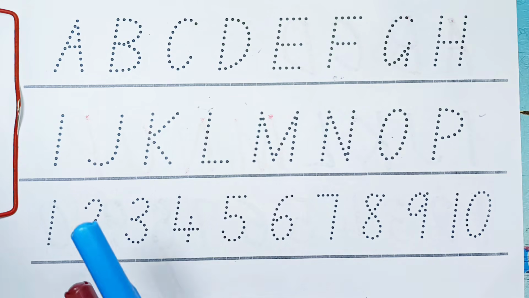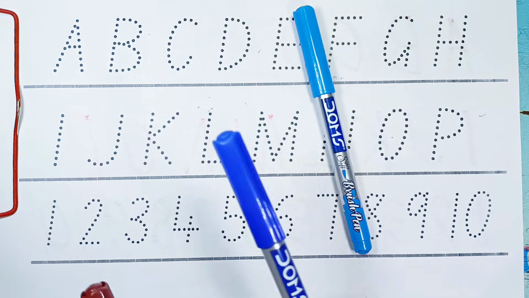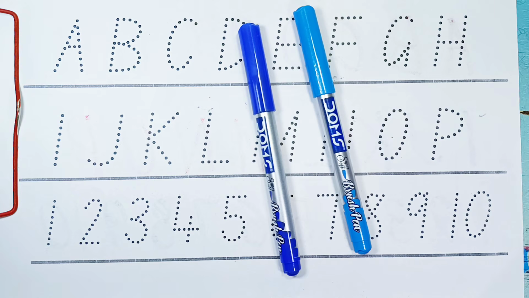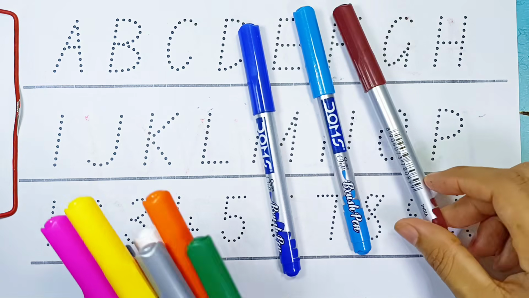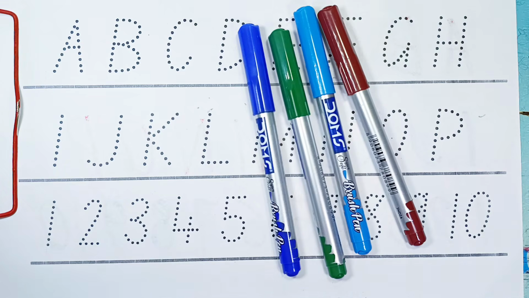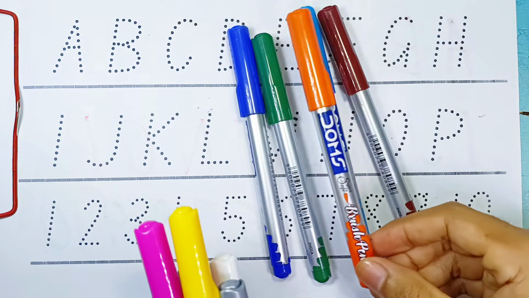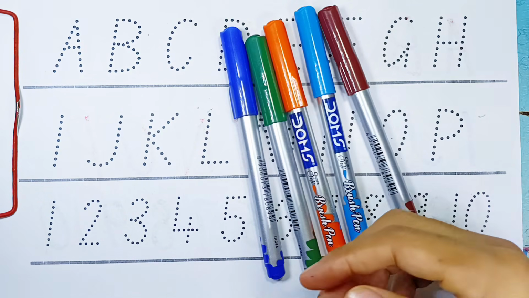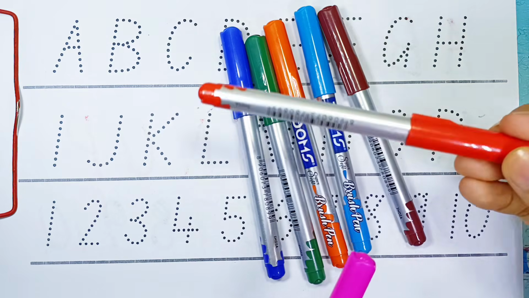First we are opening colors. Sky blue color. And the next one is blue color. Stay with us. Kids, the next one is brown color. Brown color. Dark green color. Orange color. Kids, the next one is red color.